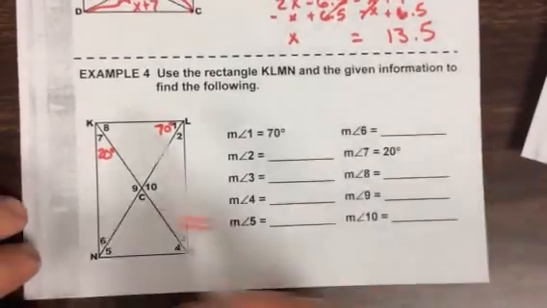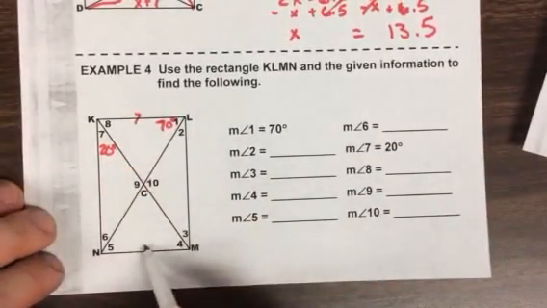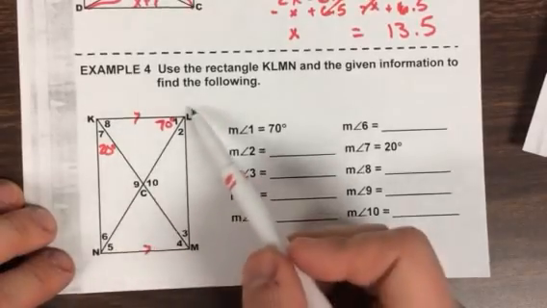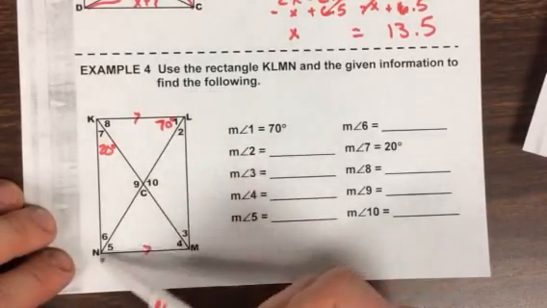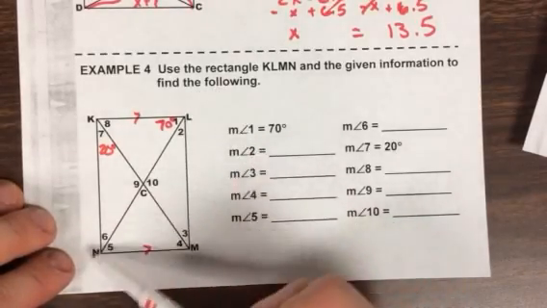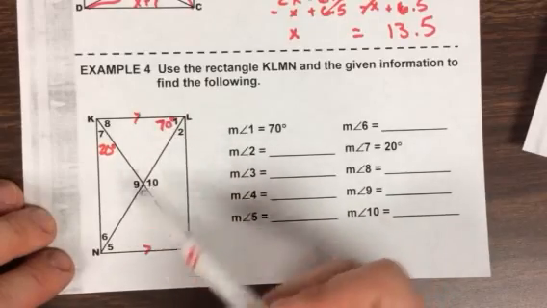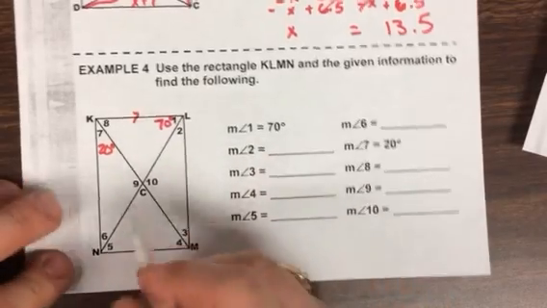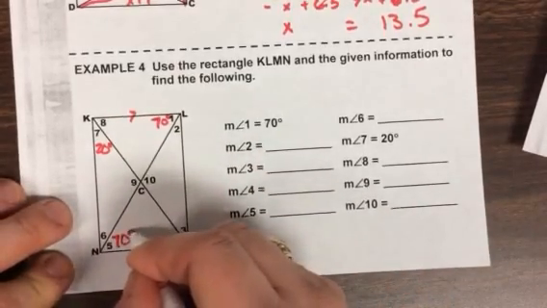As I look at it, these lines are parallel, which means that they share this transversal. So angle 1 and angle 5 would be alternate interior angles. So this must be 70 degrees.